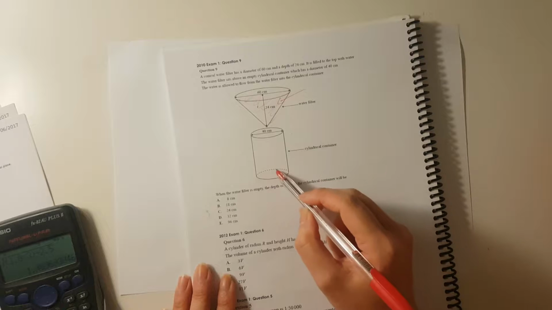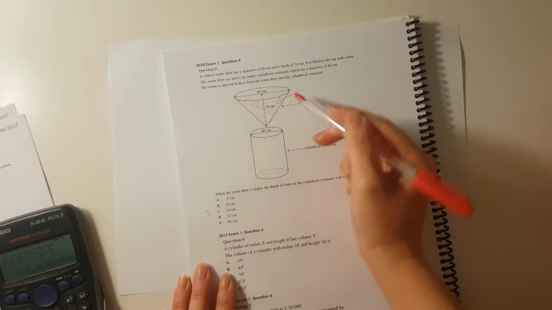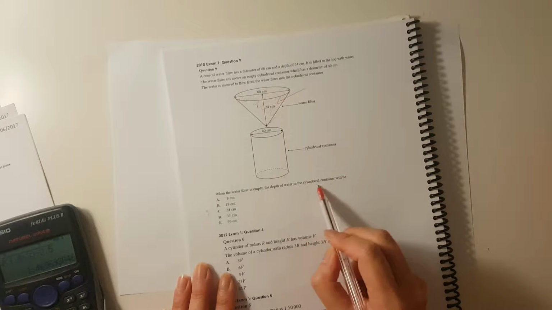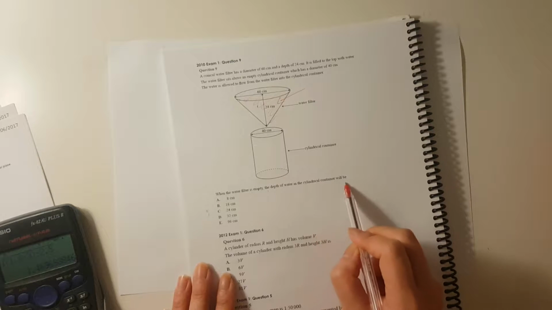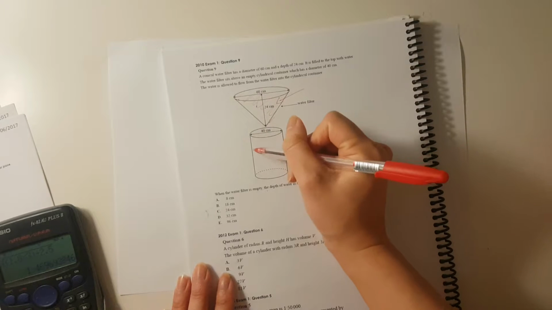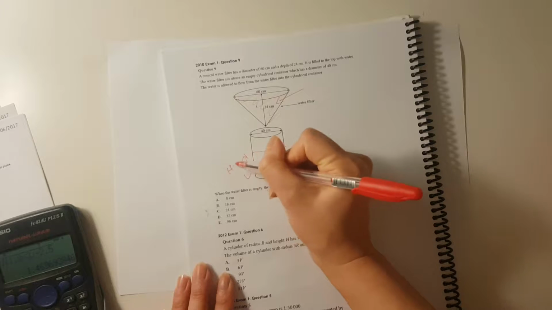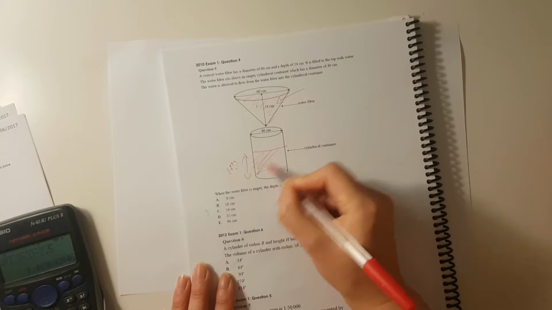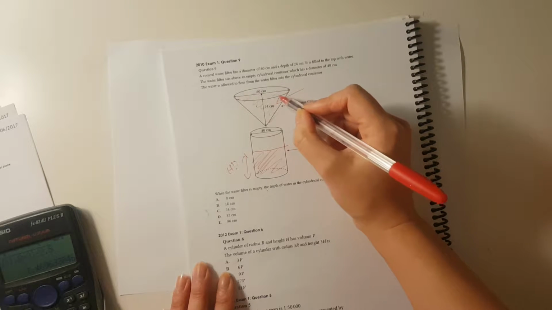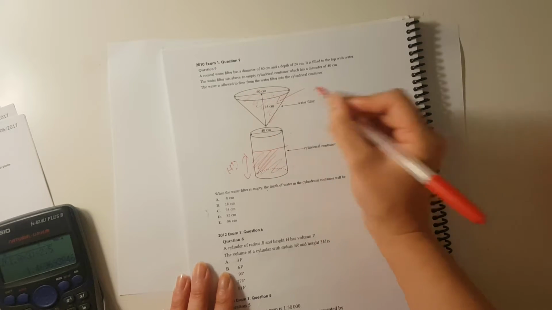So all the water is allowed to flow in, and the question asks us, when the water filter is empty, so when all that water goes into the cylinder, the depth of the water in the cylindrical container will be which one of these? So it's asking, when this empties into the cylinder, how high does it go when it fills up? So what we're going to do is find out the volume of this and how much it'll occupy in there. Let's work out the volume of the cone for the moment.